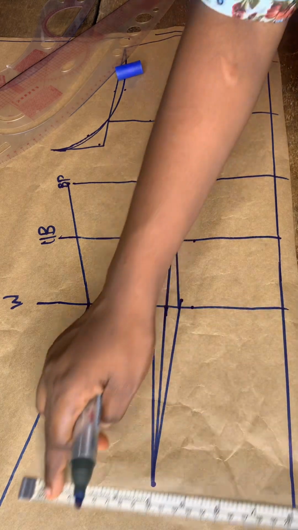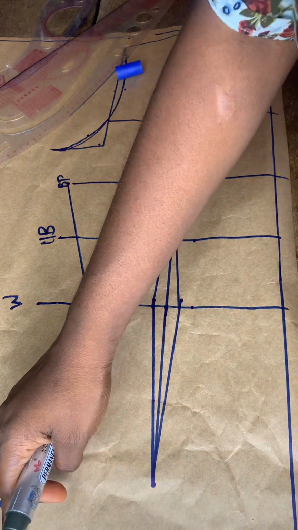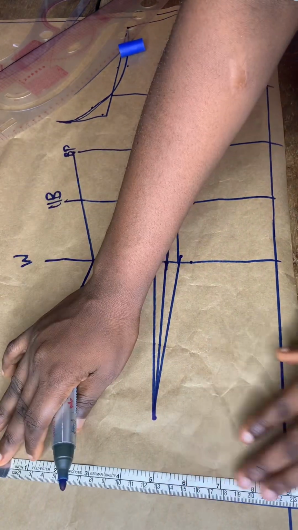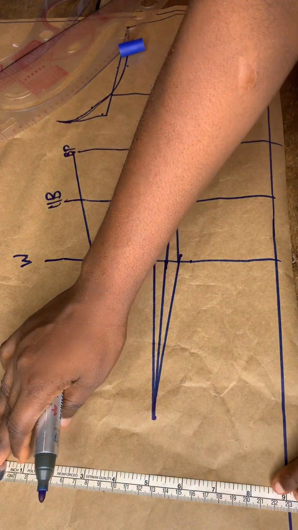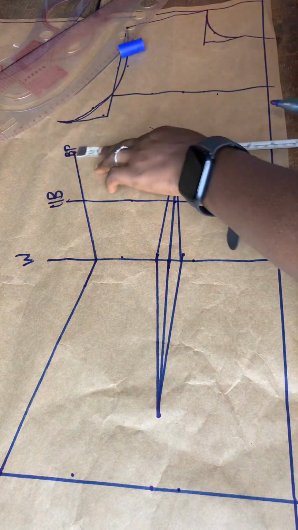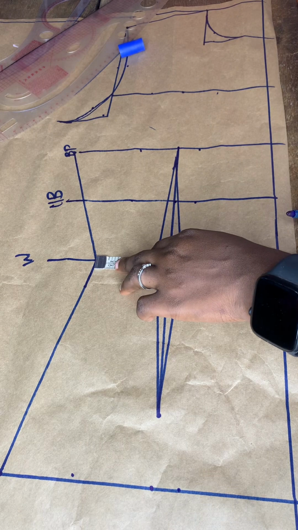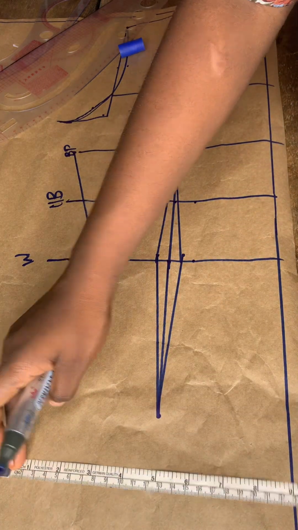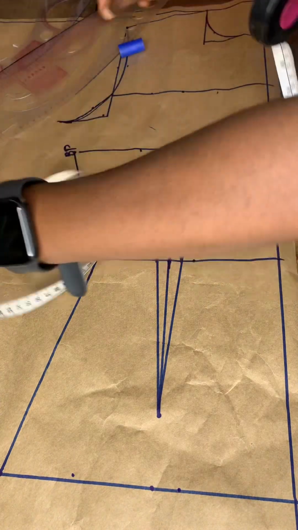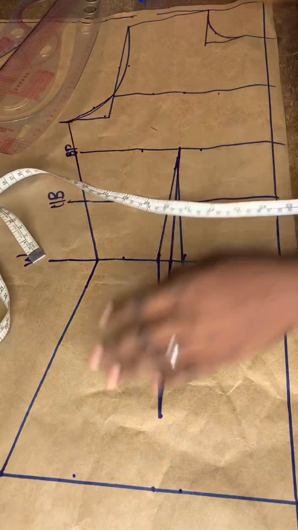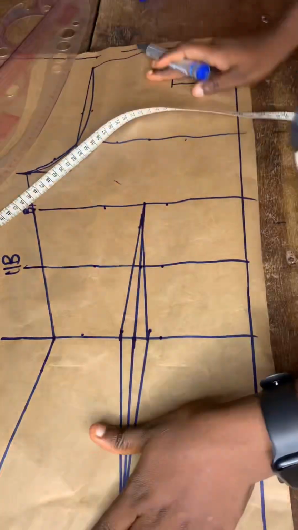Then afterwards, you are going to put your measurement, your bust measurement, your waist measurement, and your hips measurement. I don't know why the camera didn't get that aspect, but you just place your tape and get your measurement out. Remember to add allowance for that. Then afterwards, you connect to your hem cuff. After doing that, you are done.